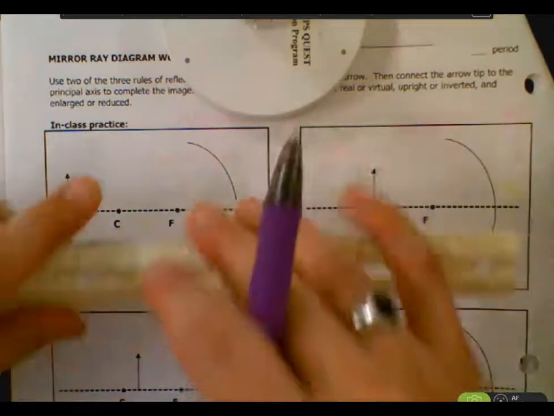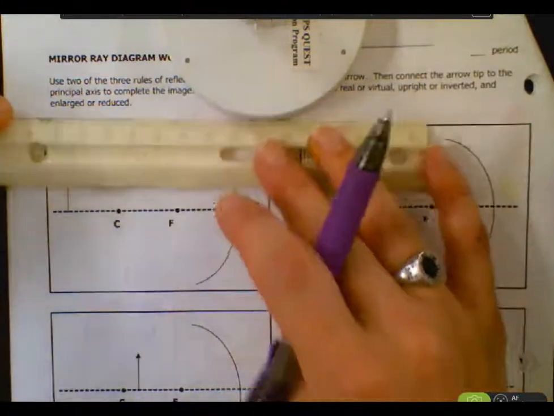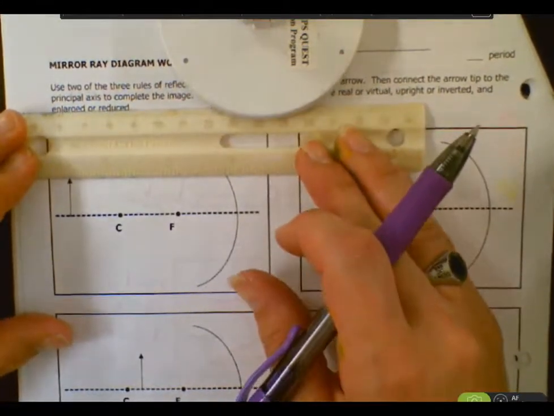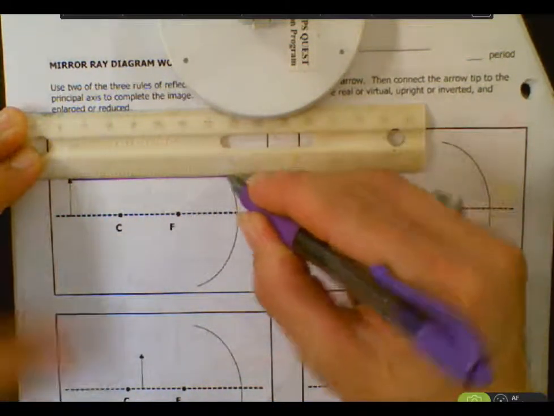Rule 1 said parallel, then through the focus. Wait, Miss Edel. Yes, ma'am. For this test, are we going to have to memorize the rules?